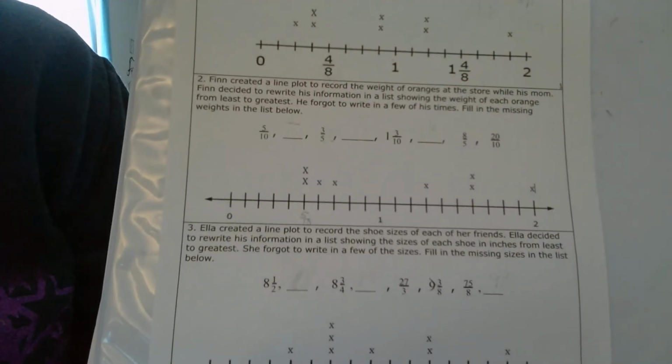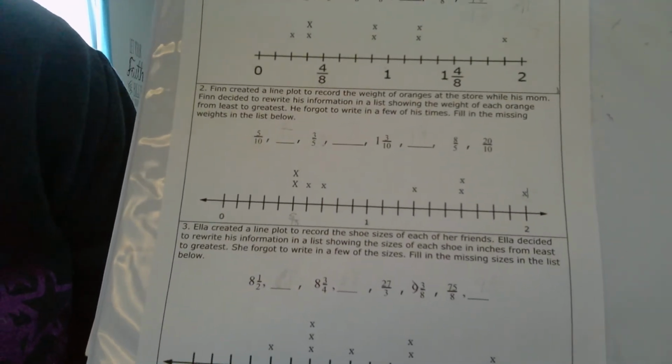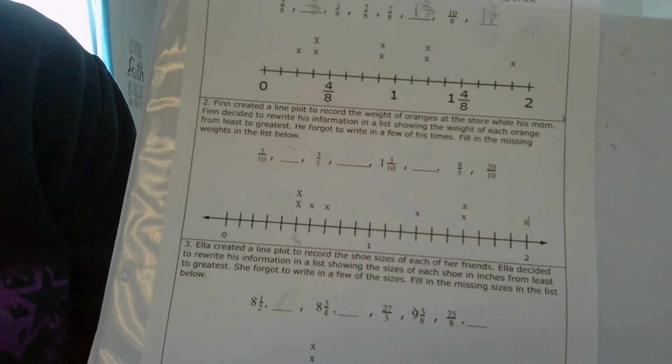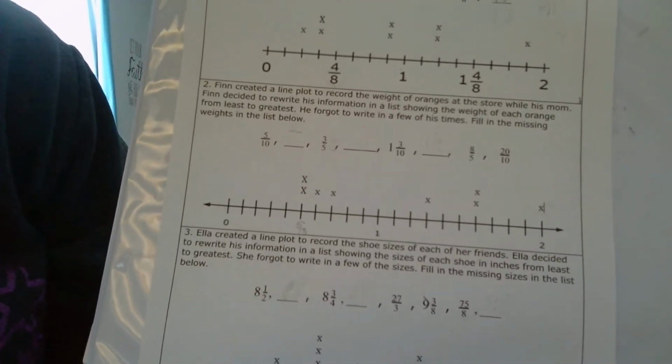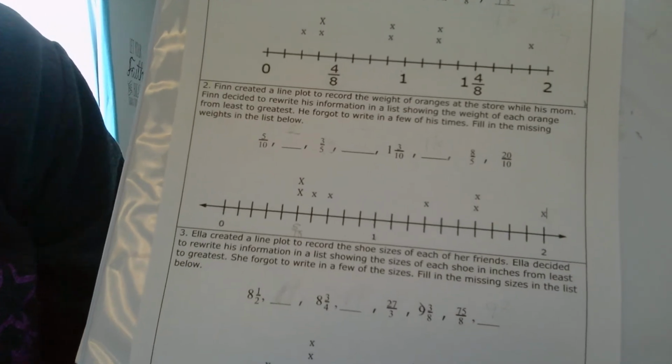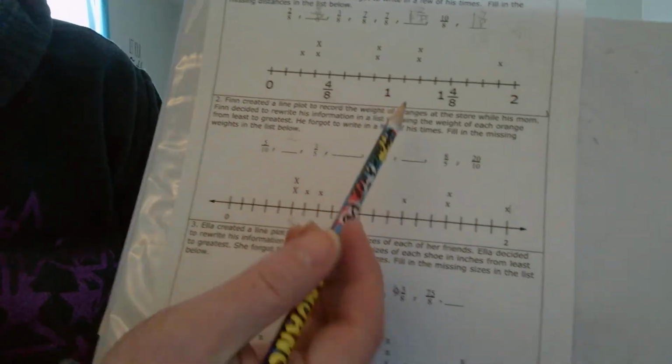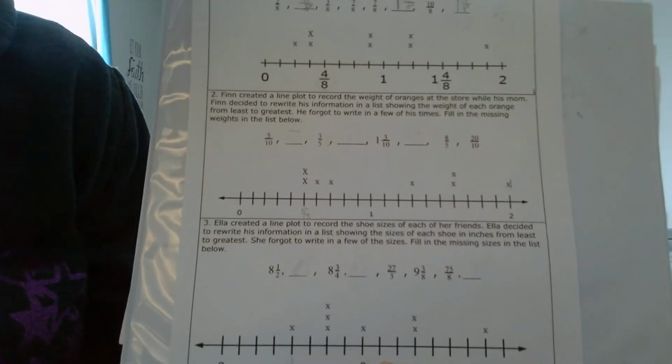Finn created a line plot to record the weight of oranges at the store while his mom went and got something else. There's a mistake there. Finn decided to rewrite his information in a list showing the weight of each orange from least to greatest. He forgot to write in a few of his times. Fill in the missing weights. Fill in the missing time. It says times. It's supposed to say weights. From least to greatest. Okay, yeah, that threw me off. Sorry, there's some mistakes in this one, looks like.